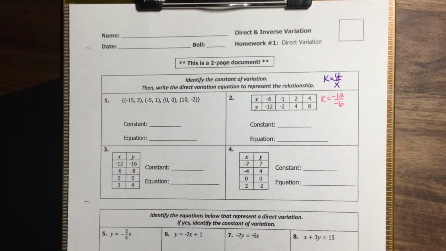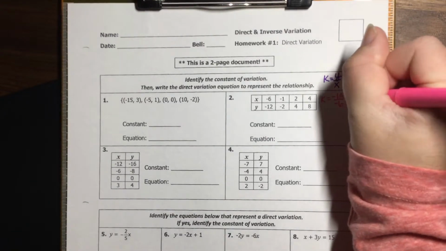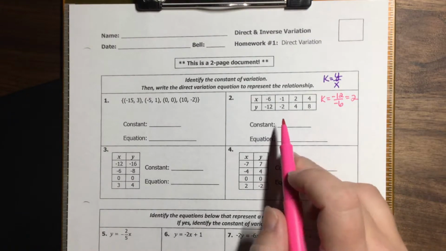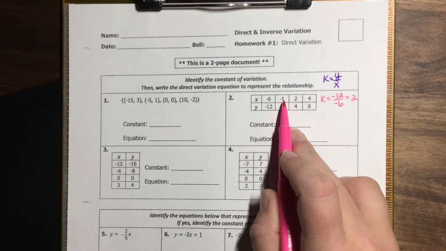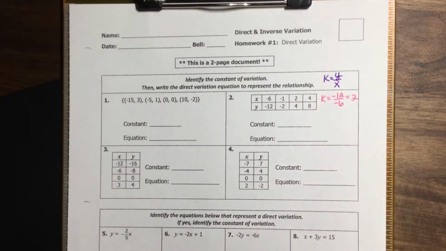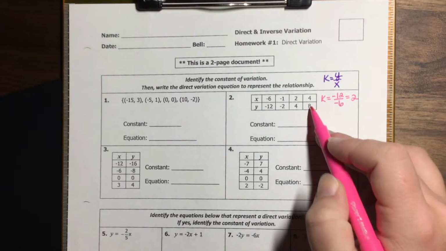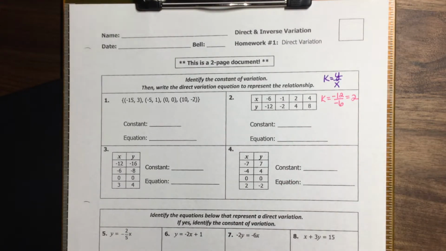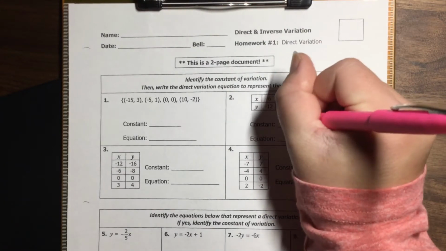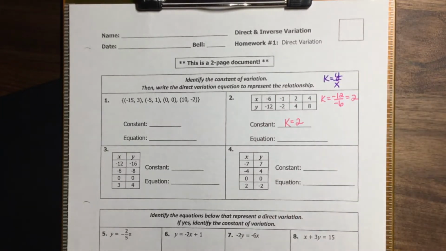If I went through the rest of these, -2 divided by -1 would give me 2, 4 divided by 2 would give me 2, and 8 divided by 4 would also give me 2. So I can check all of those. Once I know that they're all good to go, I can write my constant, which is going to be 2.